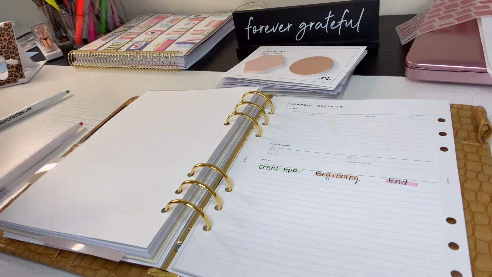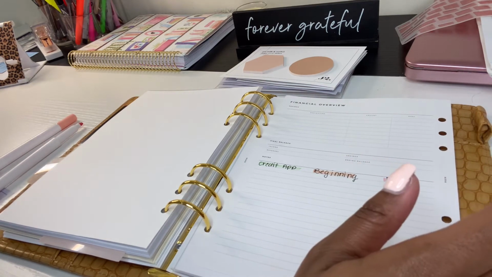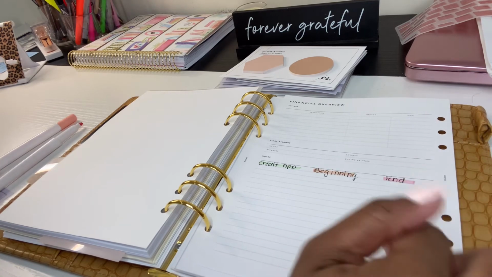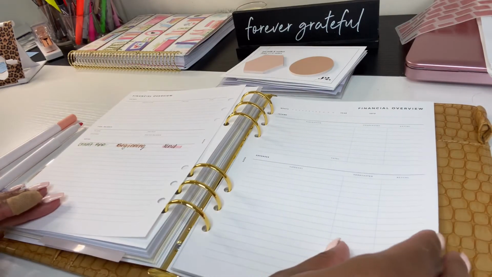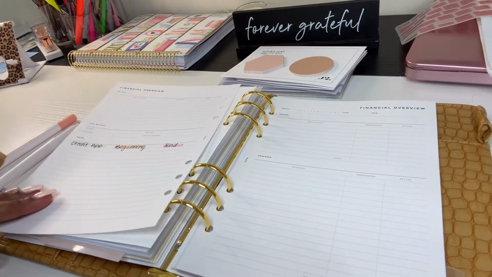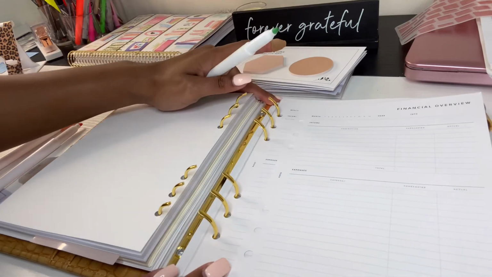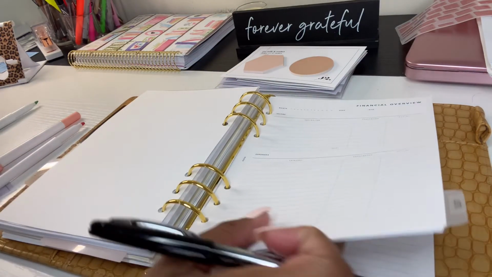On the 1st of each month, I'm going to list that beginning score. And then on the 31st or the 30th, whatever the last day of that month is, I'm going to enter that end score there. That end score should also be the beginning score for the next month, if that makes sense. So I love how it has a lot of space for me to keep track of those things.